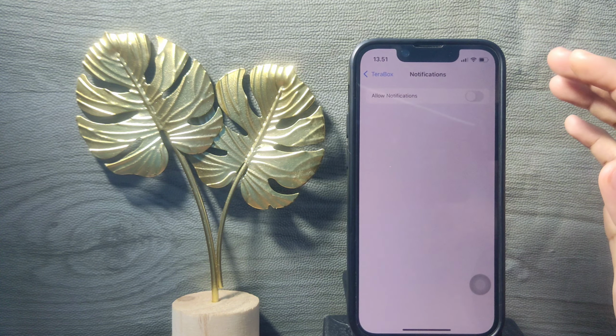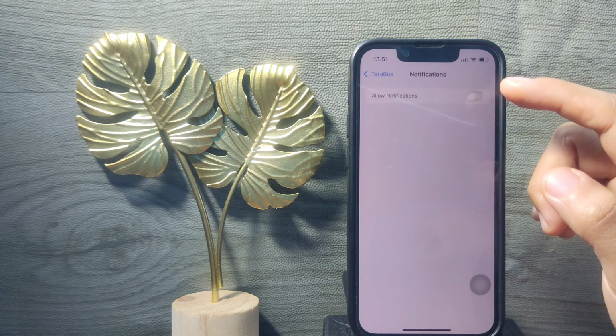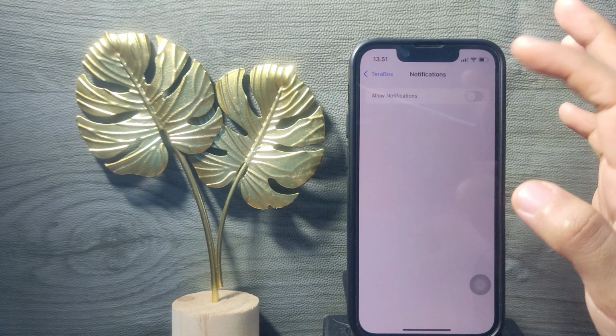Just tap on it, and then tap on the toggle beside Allow Notifications if you want to enable it, or if you want to activate your notifications on Terabox here guys. I'm going to tap on it like this until it's turned green. When it's turned green, or activated, Terabox can send notifications to your device or your phone.